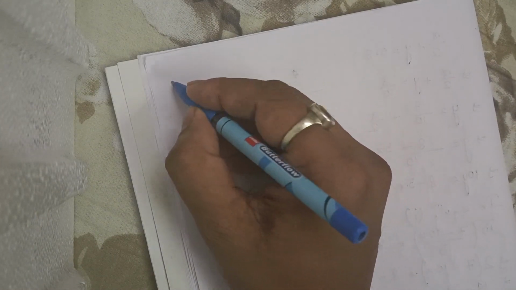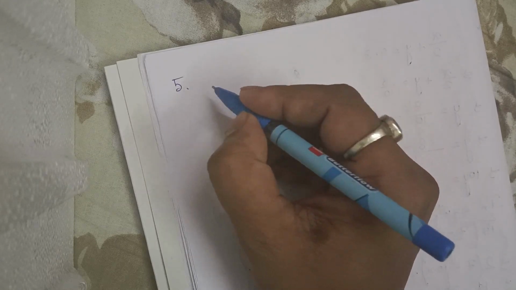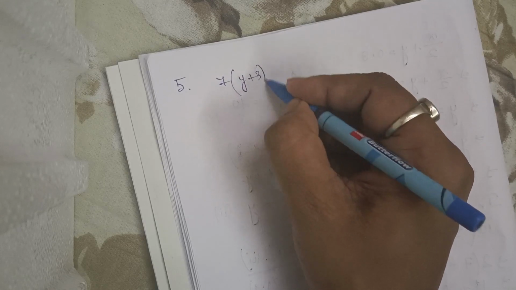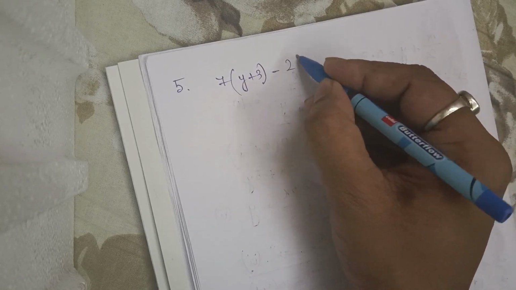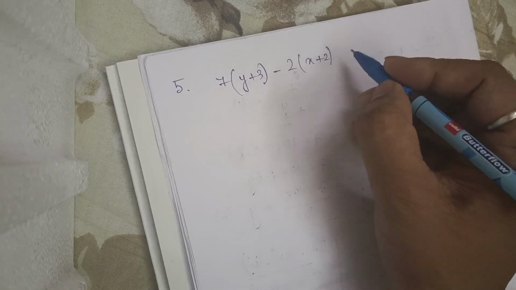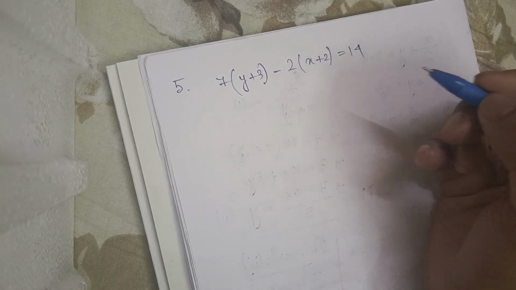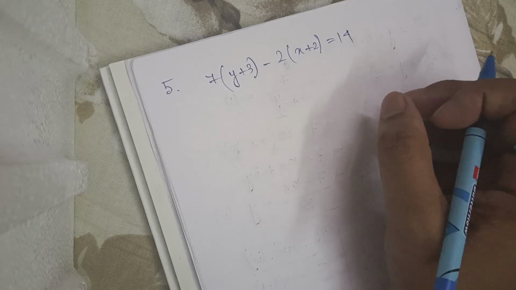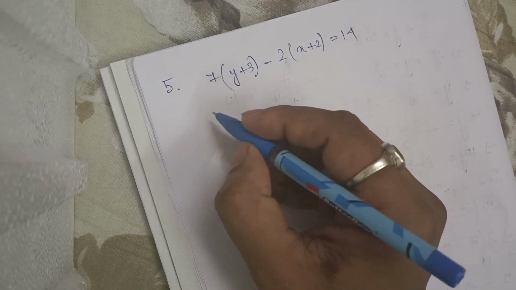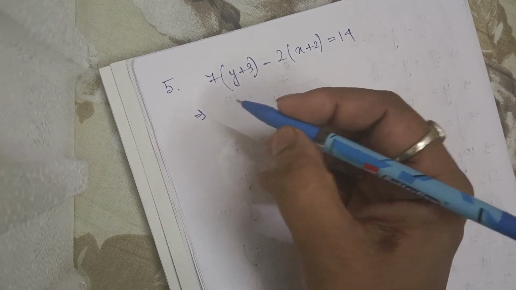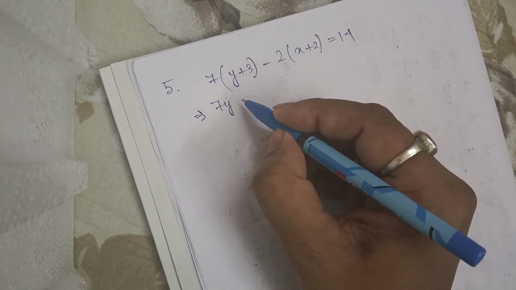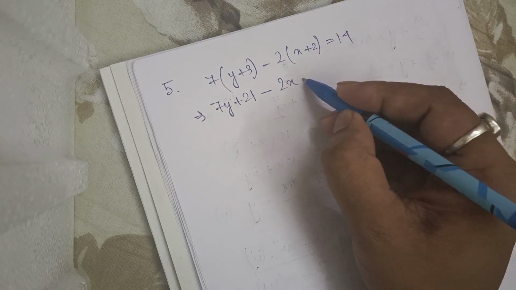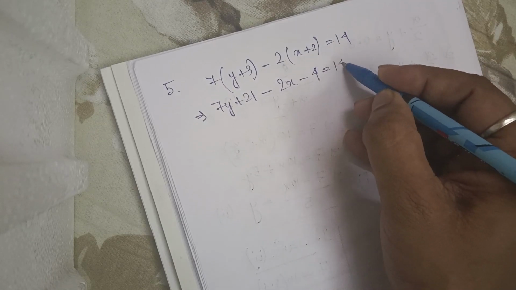Now sum number 5 is a bit different. 7 into (y plus 3) minus 2 into (x plus 2) equals 14. Now we'll break it into simple form, okay? 7y plus 21 minus 2x minus 4 equals 14.